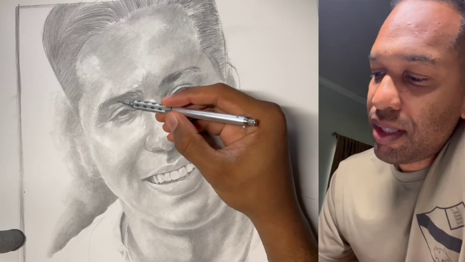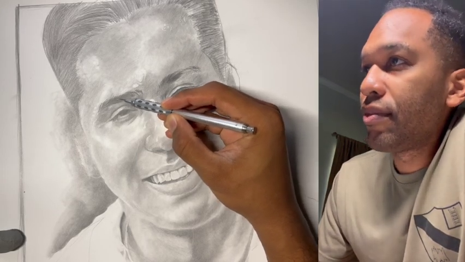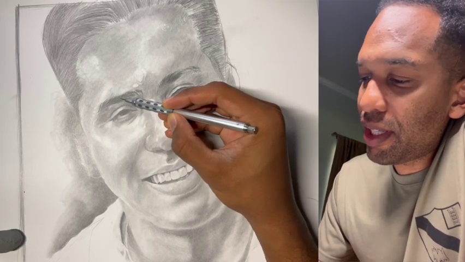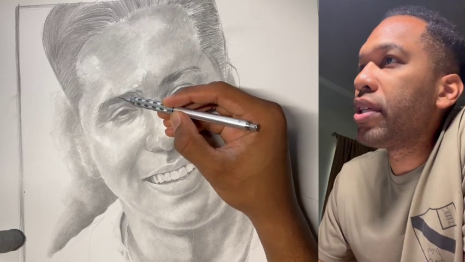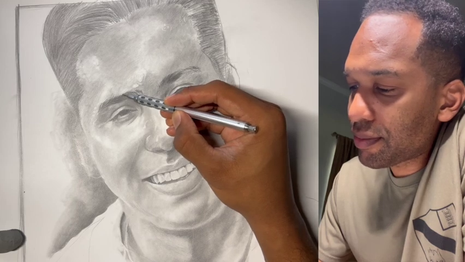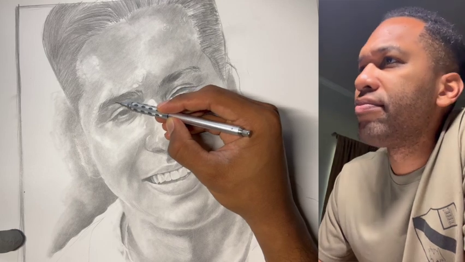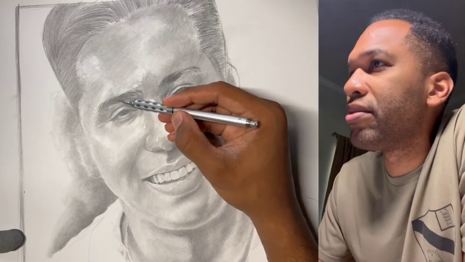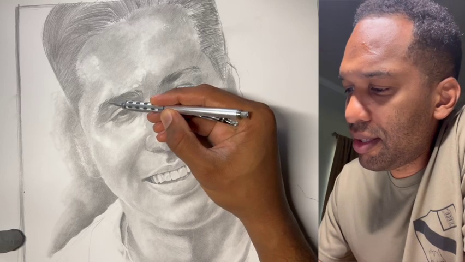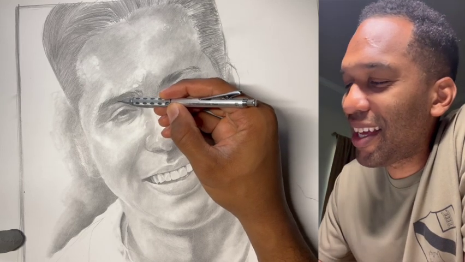Okay. Still need a little bit more darkness from this eyebrow. You know, eyebrows are kind of funny. You'll look at the eyebrow and you'll see these individual strands of hair, but then you'll see this section that is somehow darker than the other sections. Yet, it's the same hair.